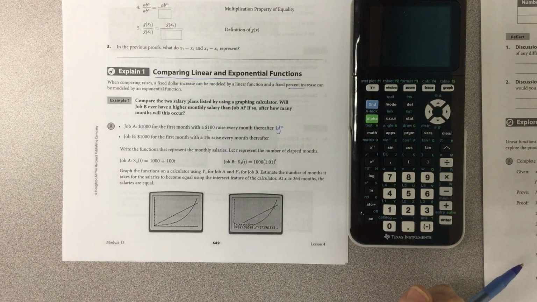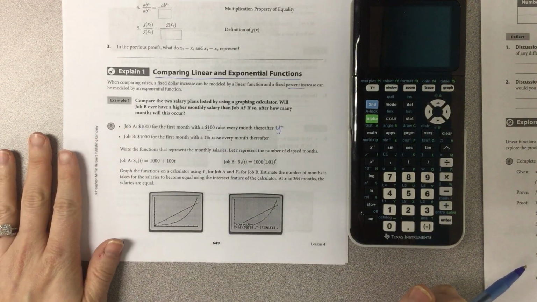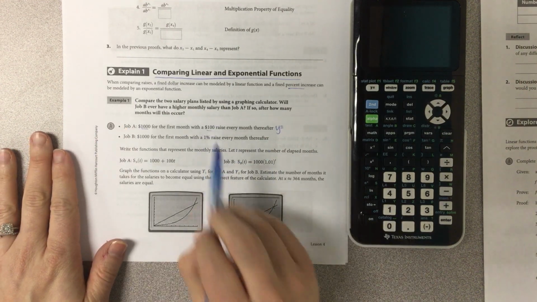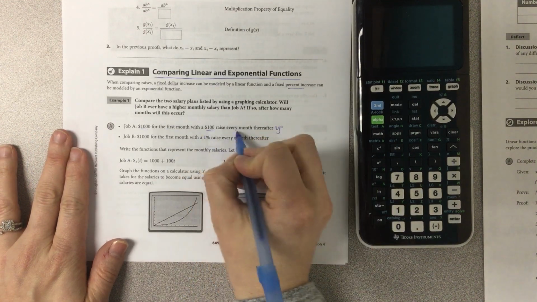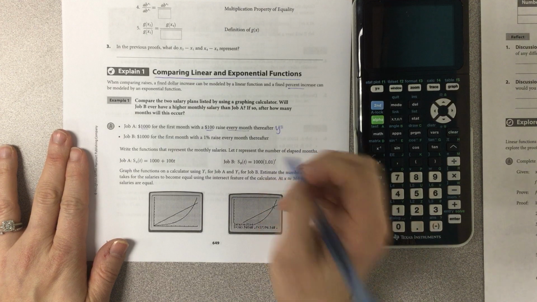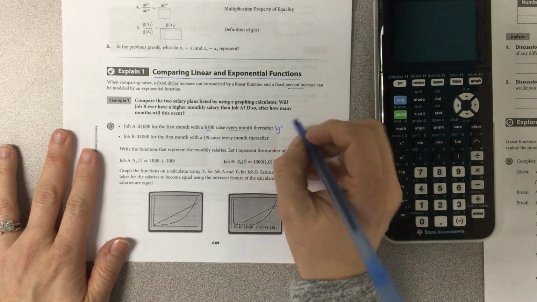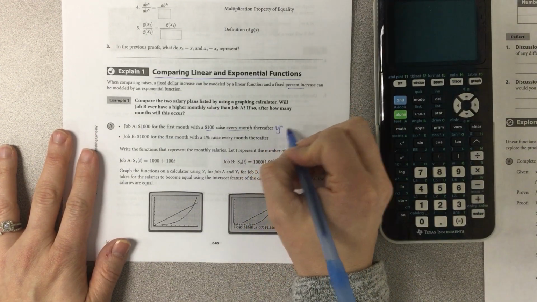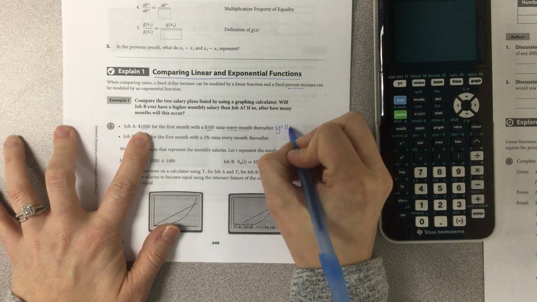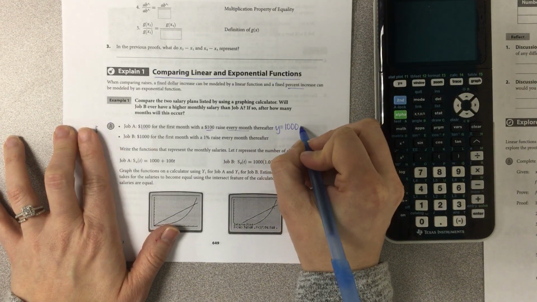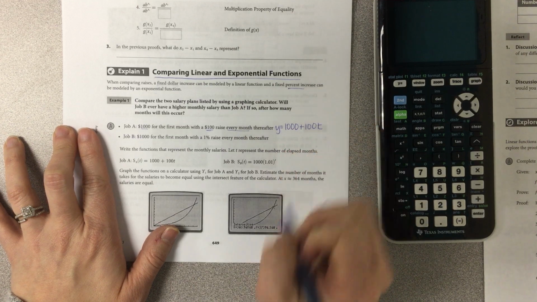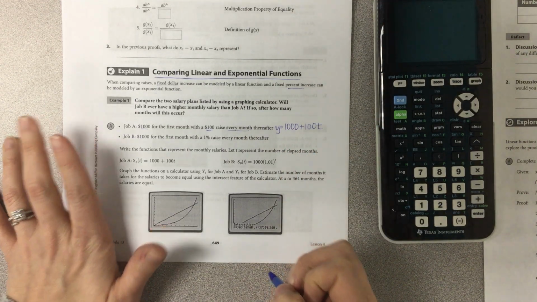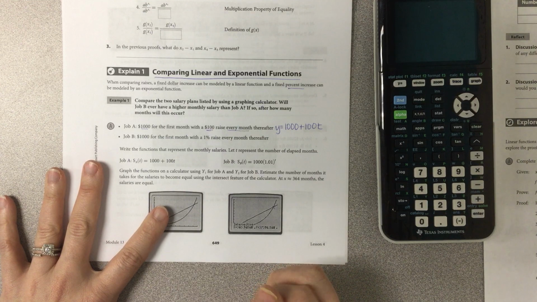So for job A, we start with $1,000 for the first month, and we are promised a $100 raise every month thereafter. So that $100 every month is a linear rate of change. And so we can write this equation that y, our salary, would be $1,000 to start, and we would add to that $100 for every month after. I'm going to put t for time since months are a unit of time.